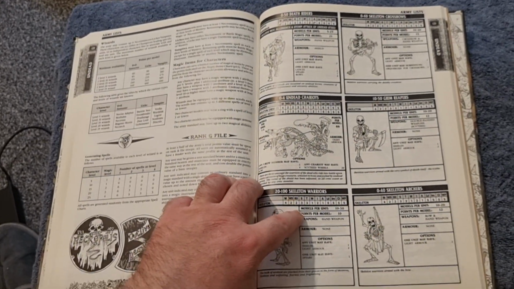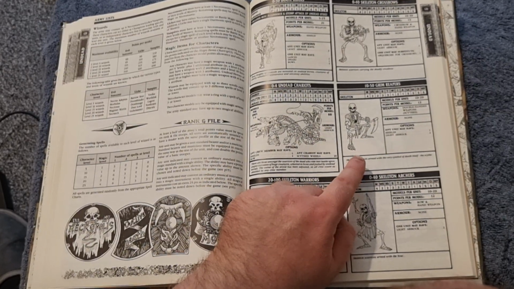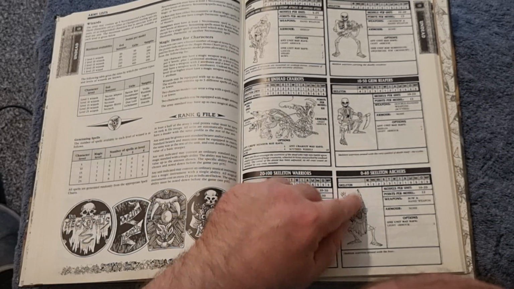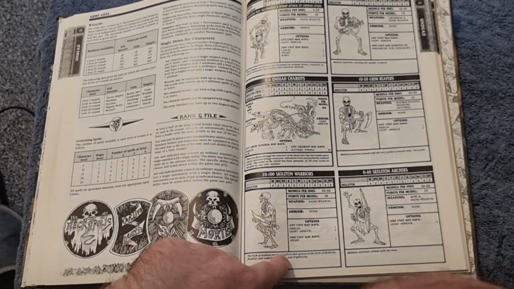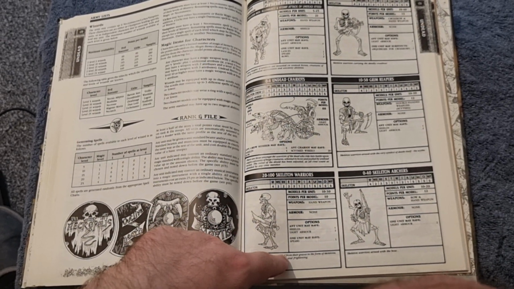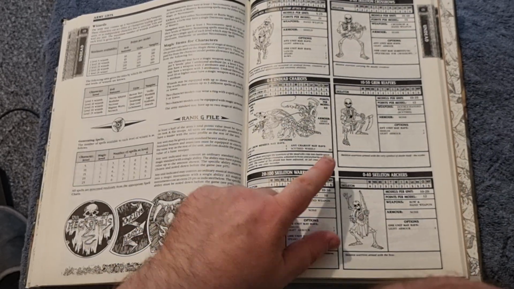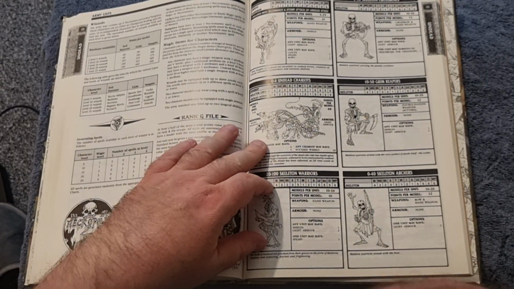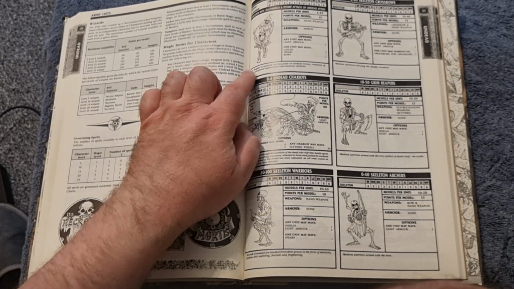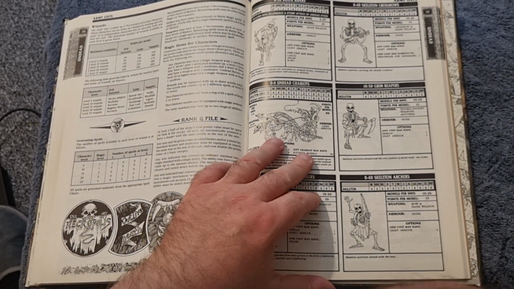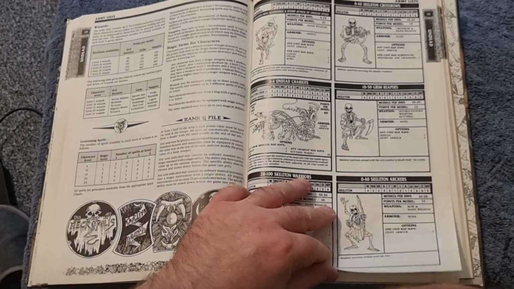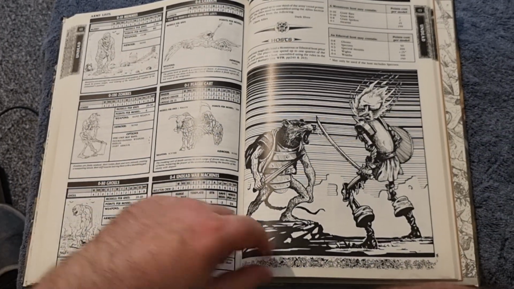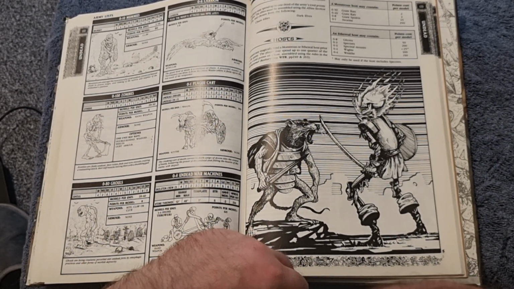You have to take Grim Reapers, skeletons with double-handed weapons, scythes, and 20 skeleton warriors. They look to be exactly the same, it's just you have to take hand weapons, double hand weapons. You get Death Riders and stuff. Skeleton crossbowmen, that's pretty cool. Mummies, zombies, ghouls.